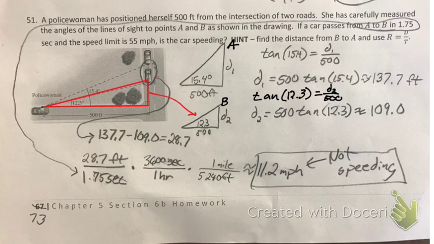So I put it in our rate equals distance over time, like miles per hour. So I had 28.7 feet over 1.75 seconds. Then all I had to do is convert it to miles per hour. Well, there's 3,600 seconds per hour. You also could have done 60 per minute and then 60 per hour.